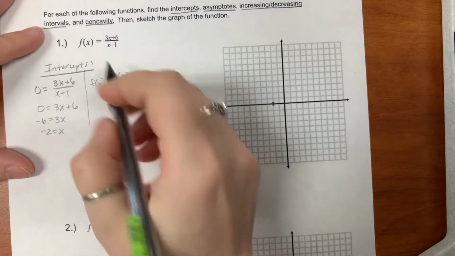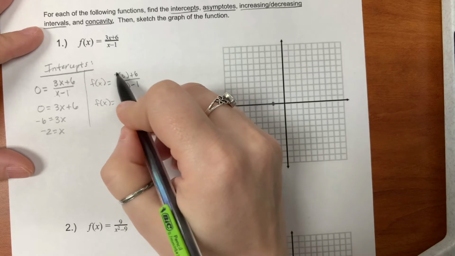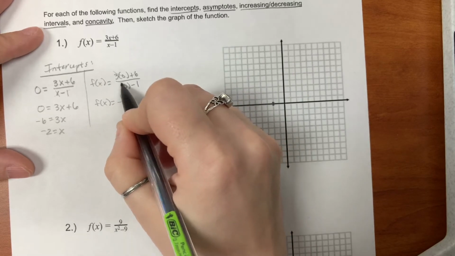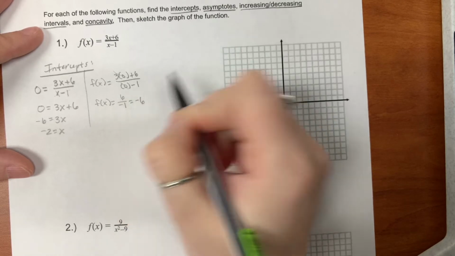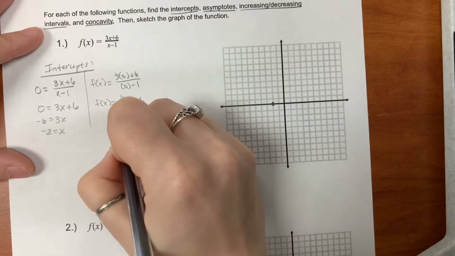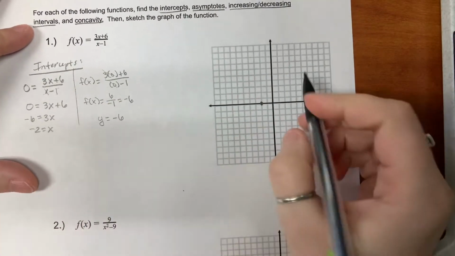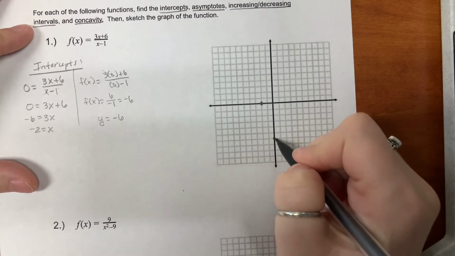All right, and then if I multiply by 0 here, this would be 0. So the top would be 6. This is 0, so the bottom is negative 1, which means I've got negative 6 here. So my y-intercept, or f of x, equals negative 6. So at negative 6, I have an intercept right there.